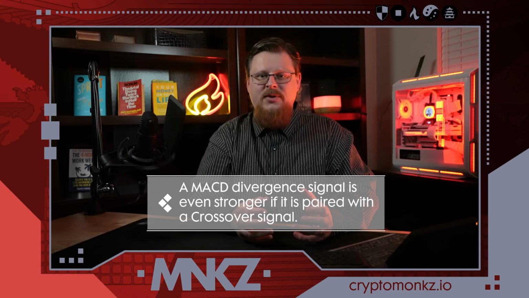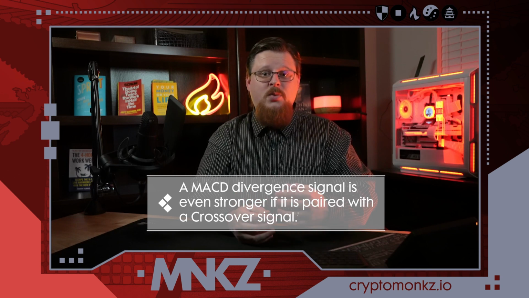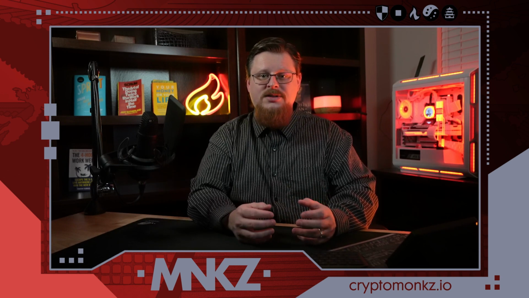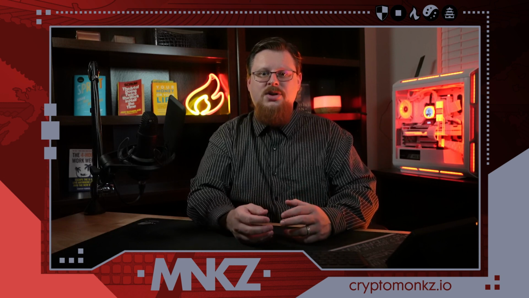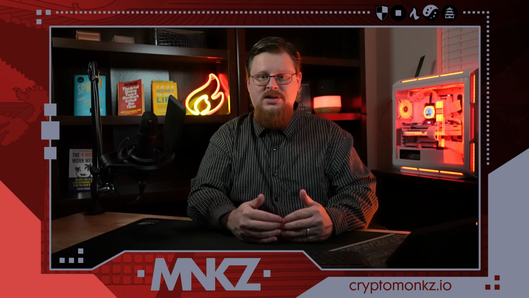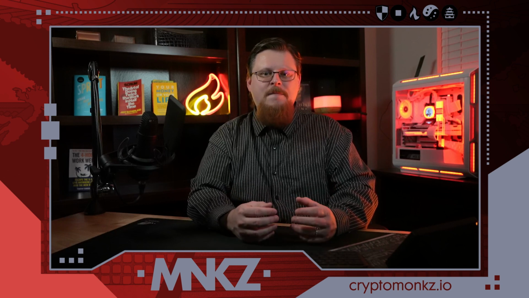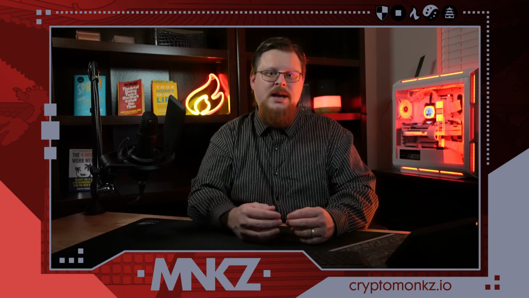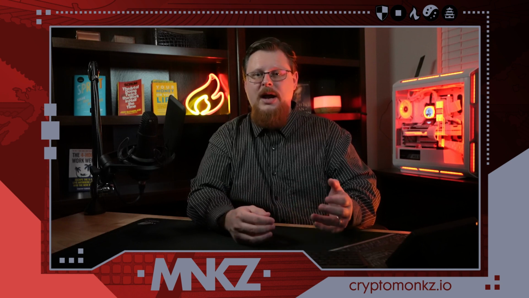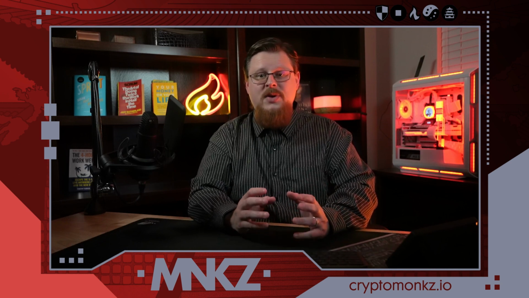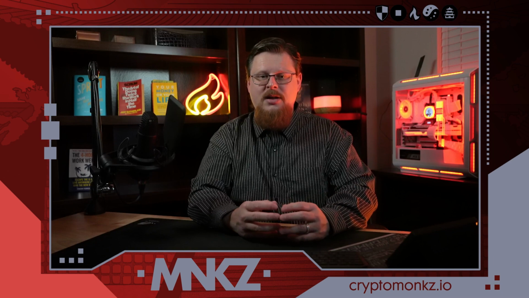A MACD divergence signal is even stronger if it's paired with a crossover signal. However, since the MACD is a trailing indicator, using a daily chart can cause a slower realization that the market has changed. Because of this, you can use a shorter time frame MACD, such as a 4-hour or 2-hour time frame, to identify the divergence quicker, but it is still recommended to use other indicators along the way.